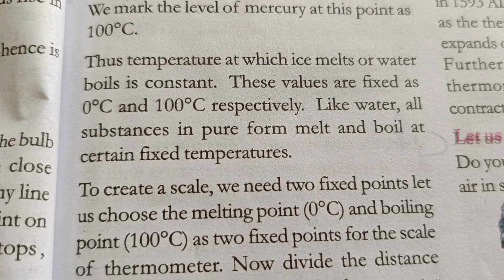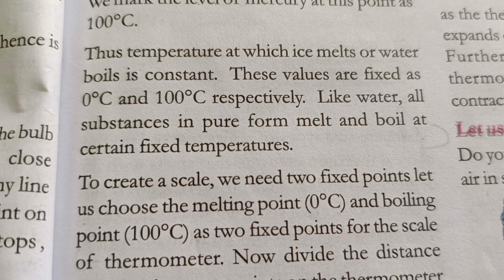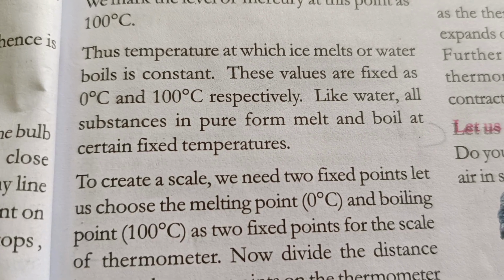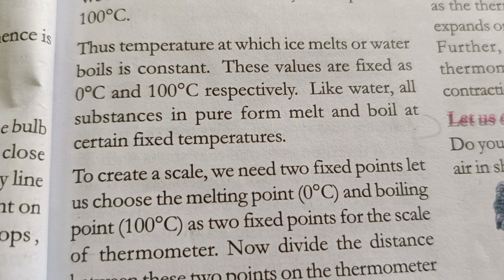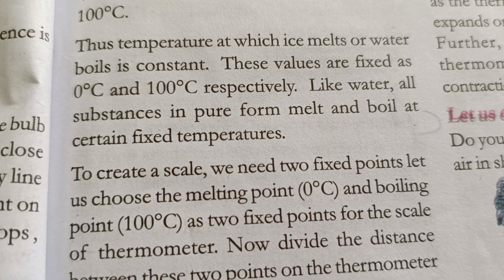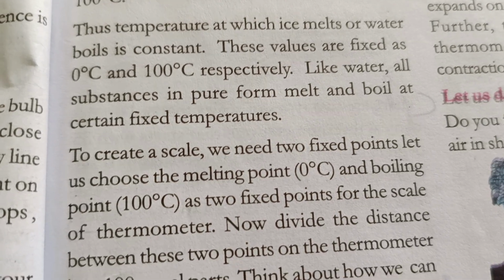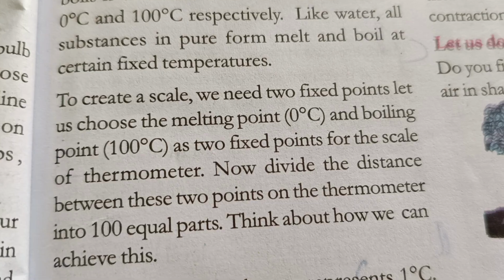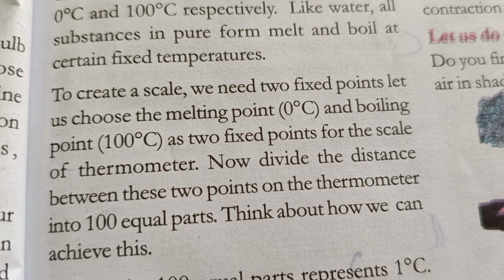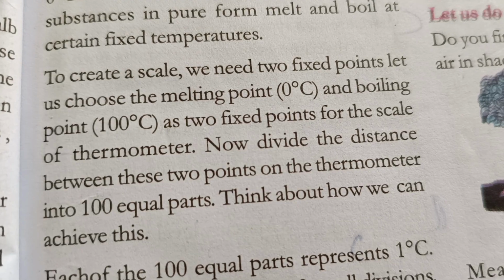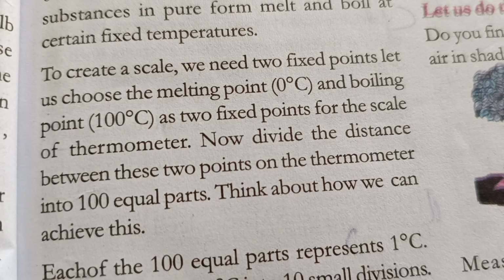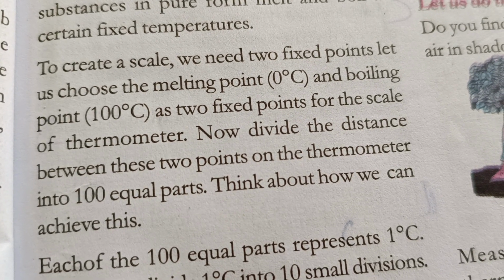The temperature at which ice melts or water boils is constant. These values are fixed as 0 degrees Celsius and 100 degrees Celsius respectively. Like water, all substances in pure form melt and boil at certain fixed temperatures. To create a scale, we need two fixed points. Let us choose the melting point 0 degrees Celsius and boiling point 100 degrees Celsius as two fixed points for the scale of the thermometer.